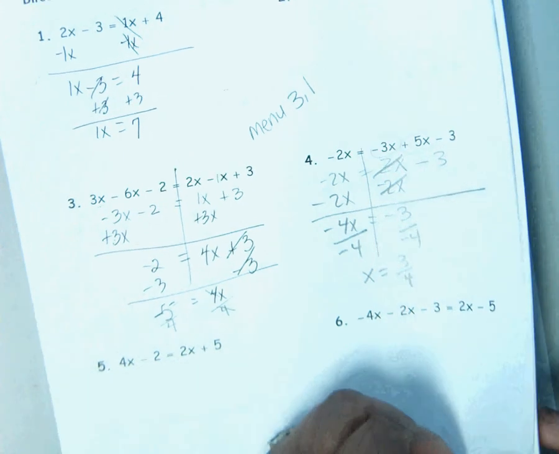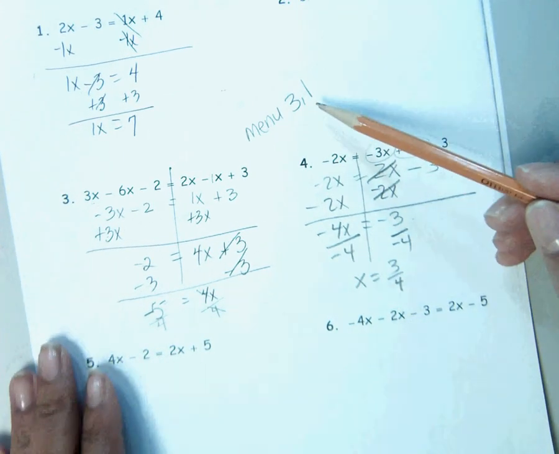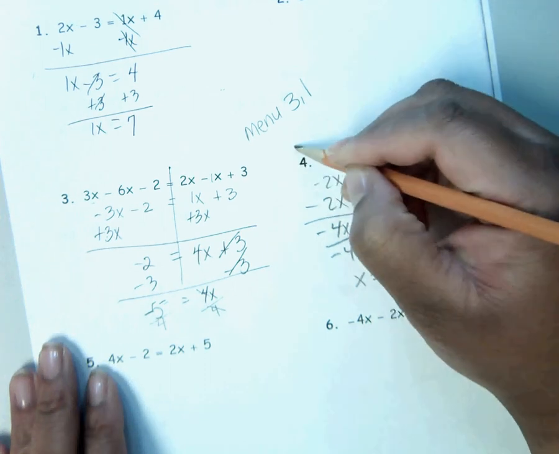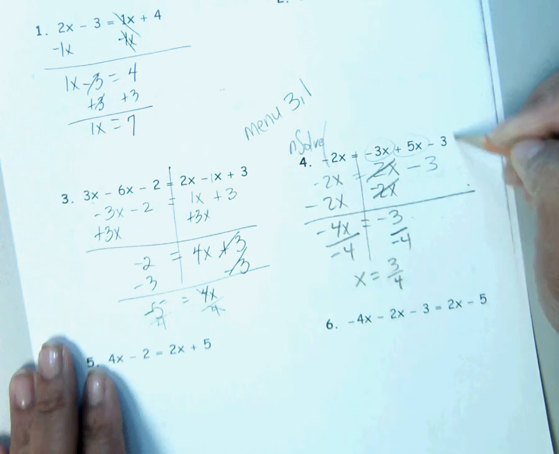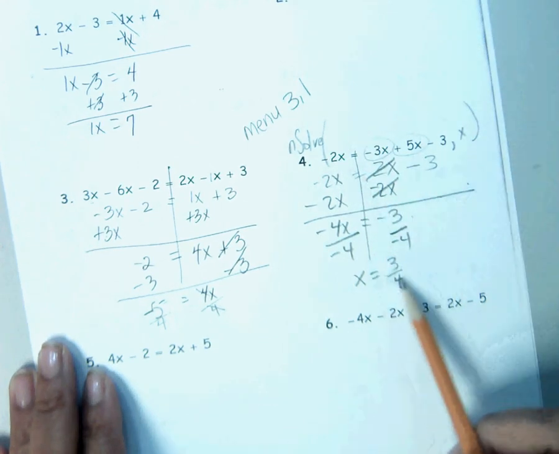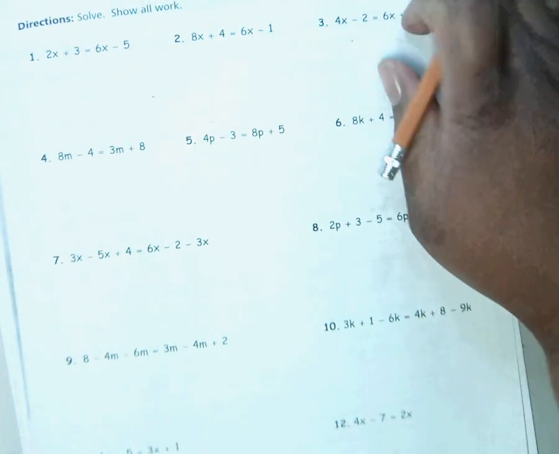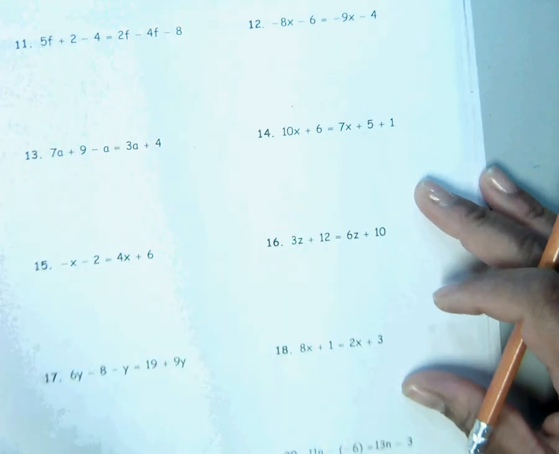Don't forget, when you do menu 3-1, put the comma x, so it would look like in solve in the calculator, all of that, comma, x. And when you press enter, it should say 3/4. So you will do the rest of this packet, this entire page, combining like terms, moving things across the equal sign. You will do this side.